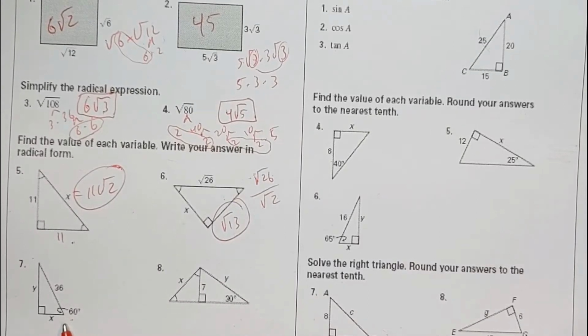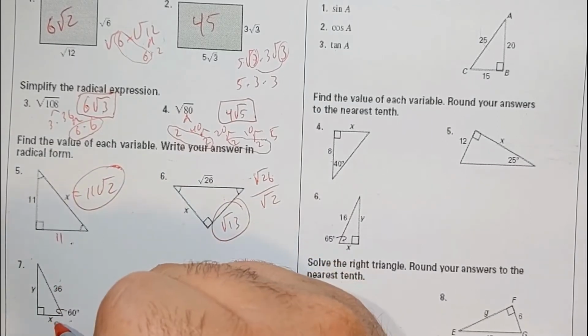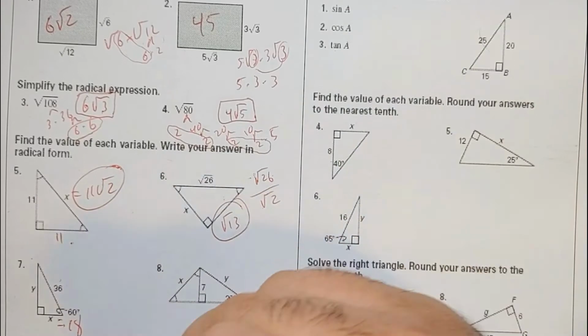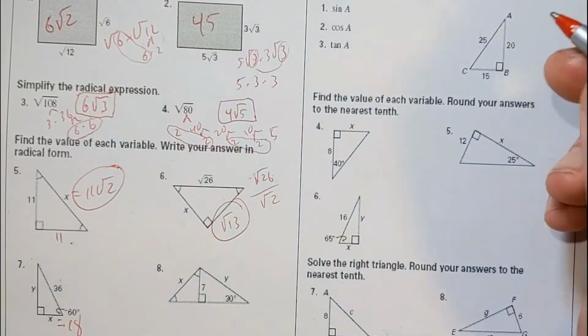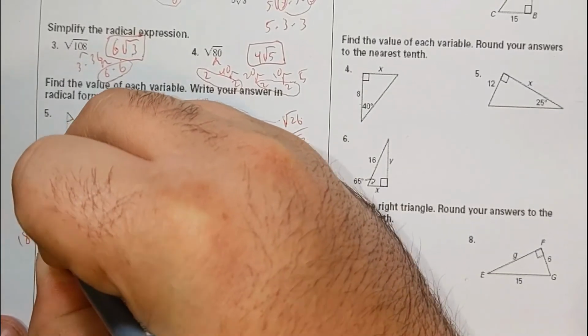This is a 30, 60, 90 triangle. The rule was from the hypotenuse down to the short leg, you divide it by 2. So 36 divided by 2 is 18. And then from the short leg to the long leg, you multiply by the square root of 3. So y is going to be 18 square root of 3.